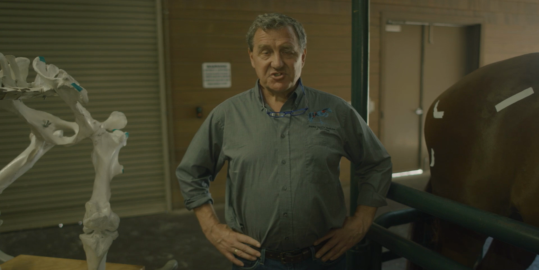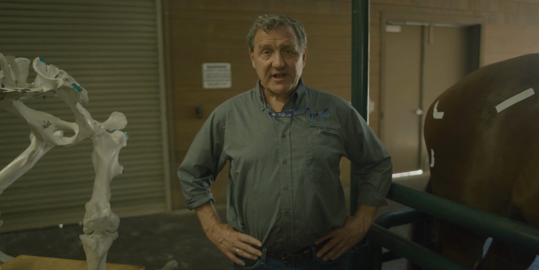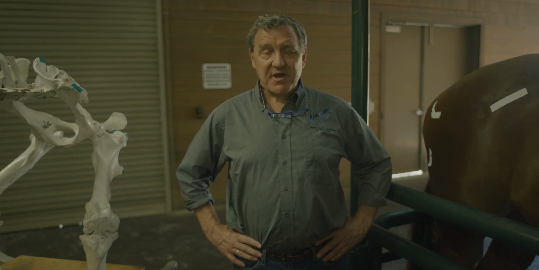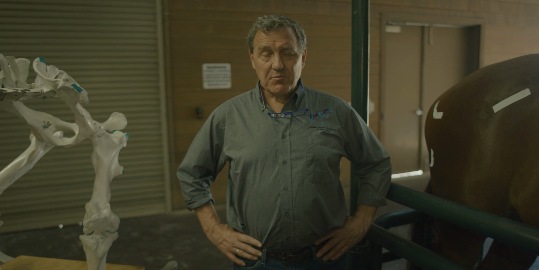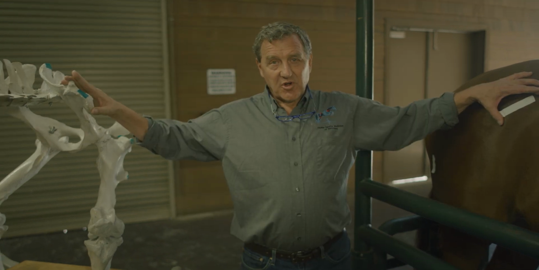The other situation that comes up is a performance issue where it might be related to a hip problem. So the hip joint will be included in the external pelvic ultrasound. But again, most of this is going to be related to traumatic situations where you're trying to eliminate the possibility of fracture. I'm going to start with the tuber coxae.